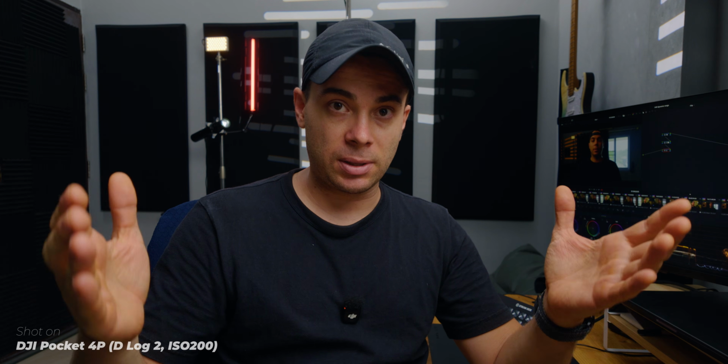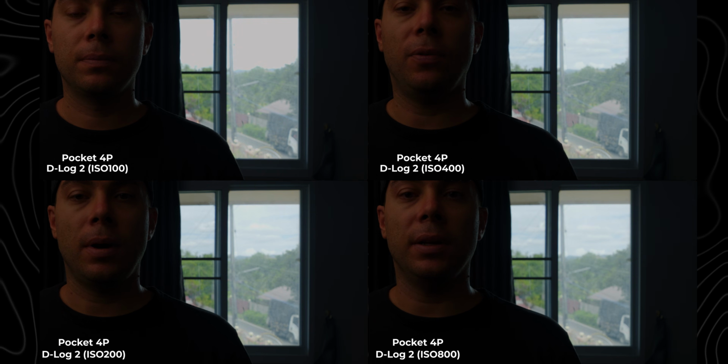And also, I've done some ISO tests with this camera, ranging from ISO 100 to 3200, to see which ISO performs the best. And I would definitely avoid using ISO 100 and 3200. The reason I would avoid using ISO 100 is because the clipping point for the highlights is significantly lower than other ISO values.